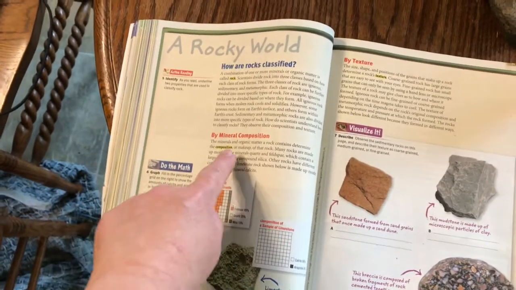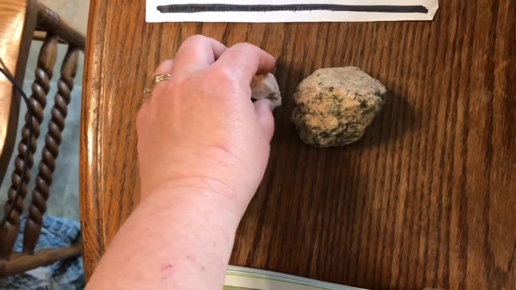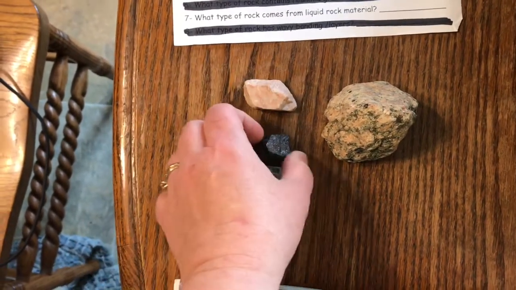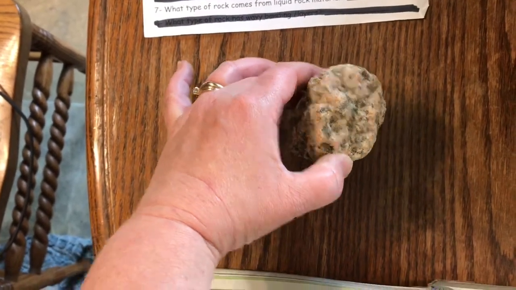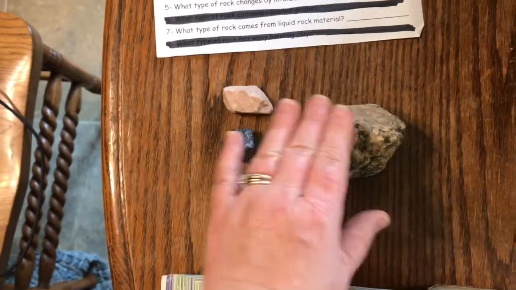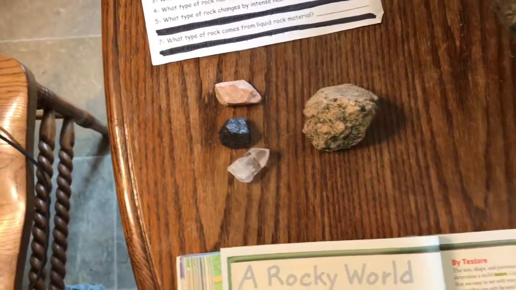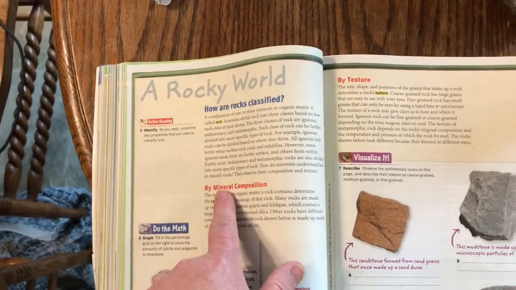When they say mineral composition, they're talking about what is in it. Composition, what is it made of? You might remember that the minerals feldspar, hornblende, and quartz go together to make this rock, which is granite. So that is the composition. Those are the ingredients to make this rock. So we learned about minerals. Those were all ingredients. Now we are talking about the rocks that are made out of those minerals.